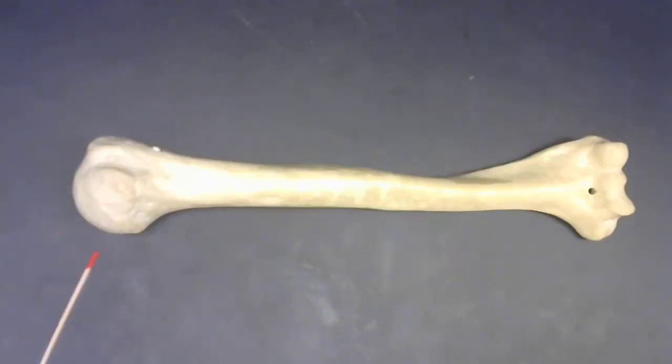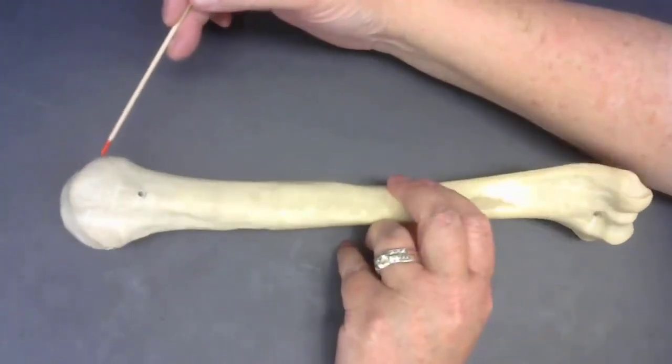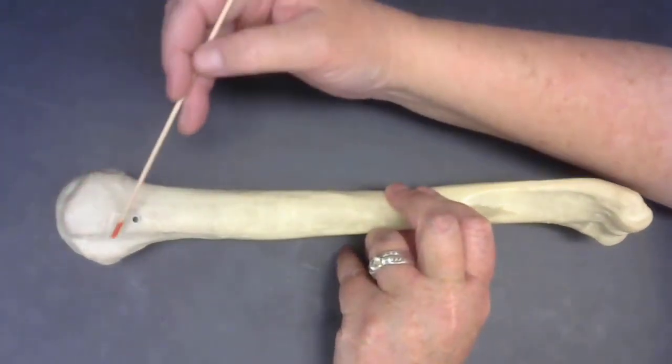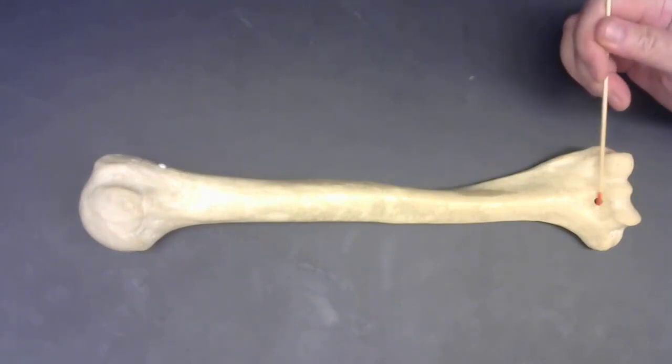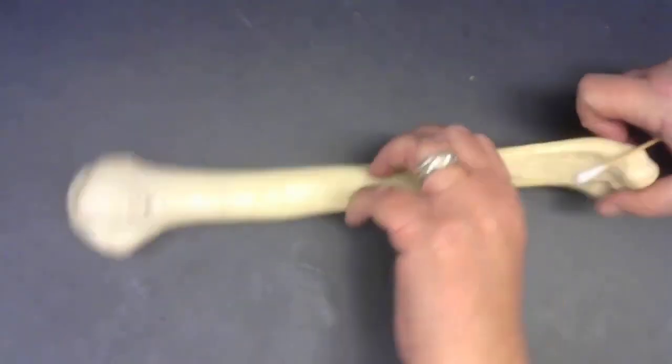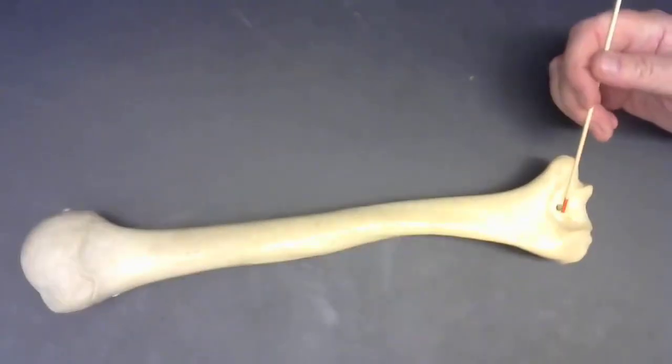Okay, so let's just go through it again. Head of the humerus, lesser tubercle of the humerus, greater tubercle of the humerus, capitulum of the humerus, trochlea of the humerus, coronoid fossa of the humerus, olecranon fossa of the humerus.